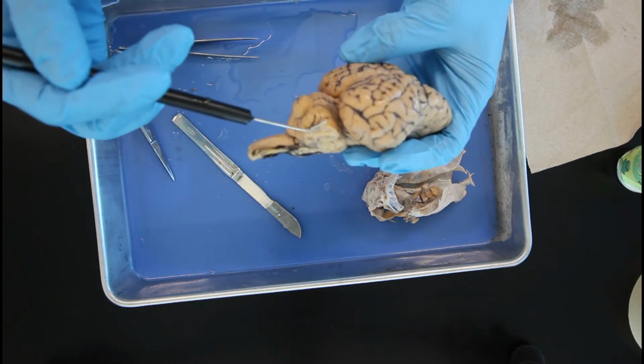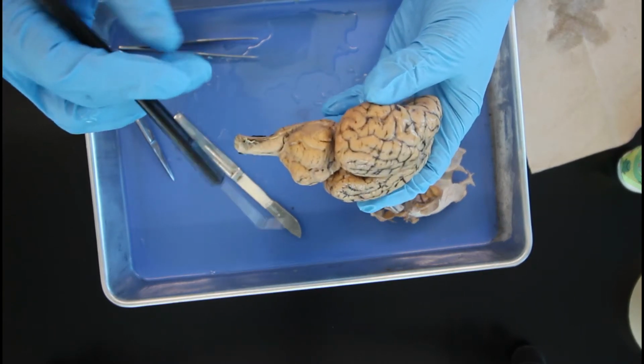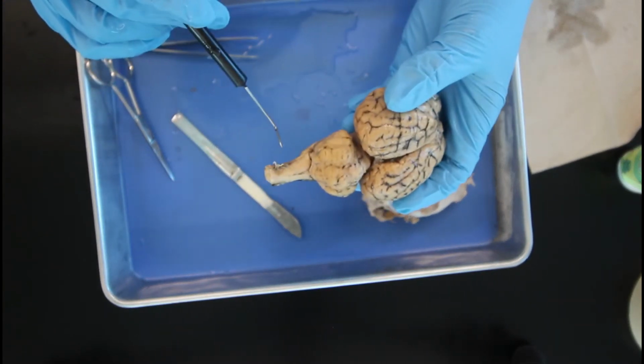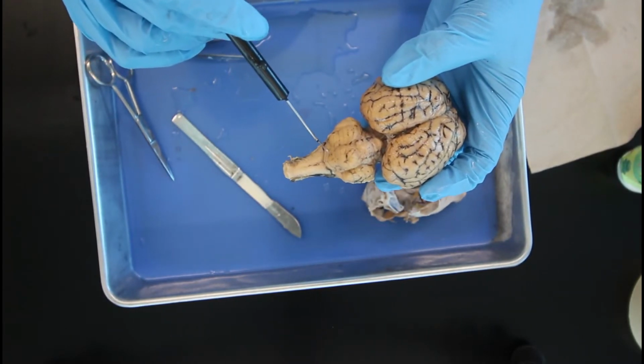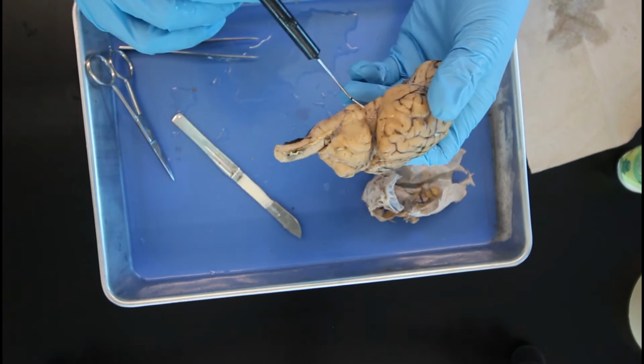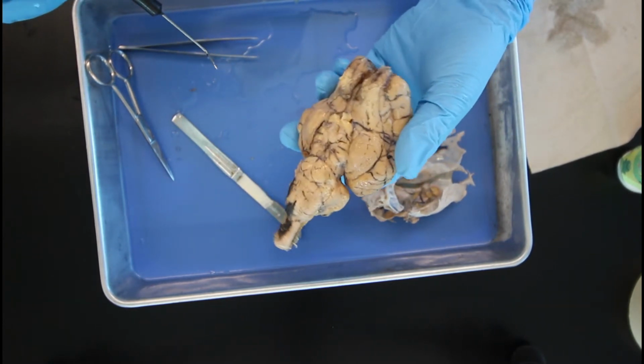And this little portion right here is known as the cerebellum, also known as the little brain in Latin, I believe. And right here, this is where the spinal cord connects to the cerebellum. And once we cut that, we'll get a closer look at the medulla oblongata.